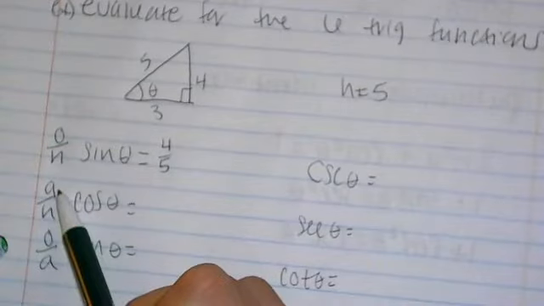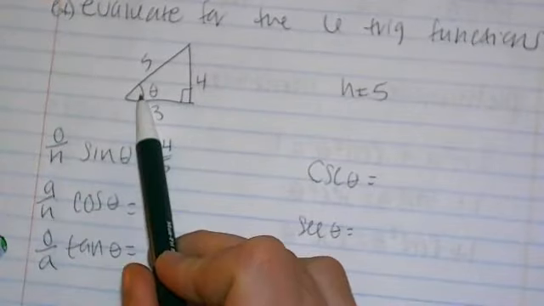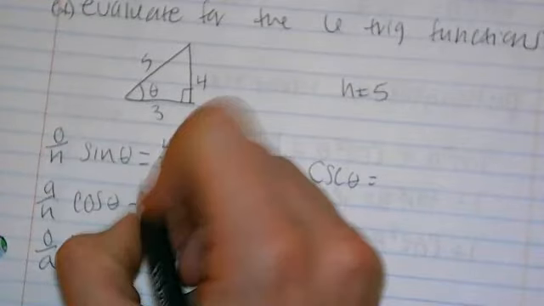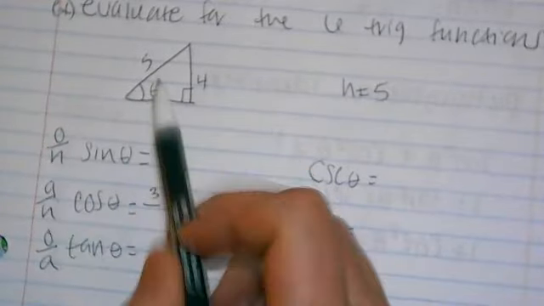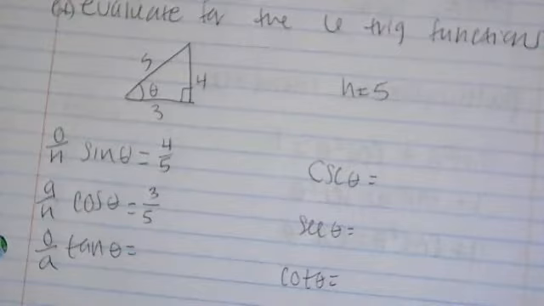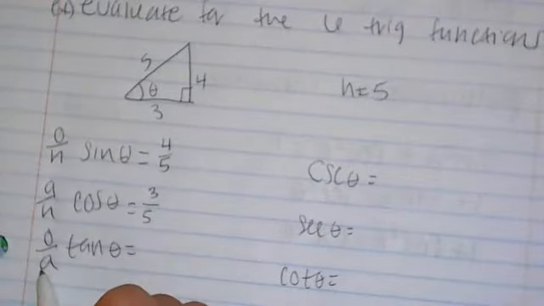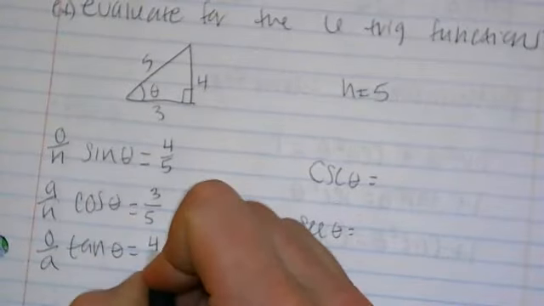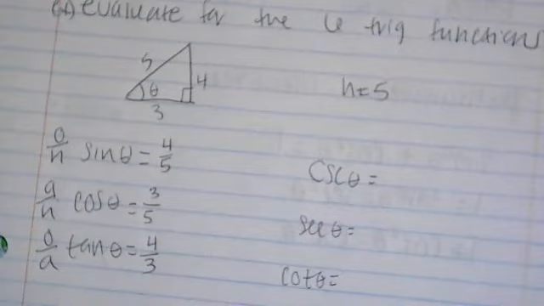So now adjacent over hypotenuse. Again, if this is our angle, adjacent would be directly next to, which is 3. And hypotenuse, always longest side across from 90 degrees, is 5. So 3/5 for cosine of theta. Tangent, opposite over adjacent. Opposite is 4. Adjacent is 3. So 4/3 on that one.